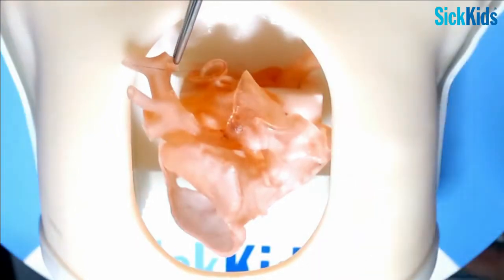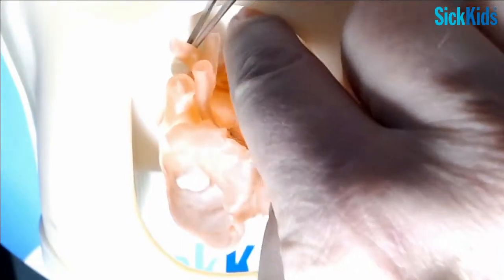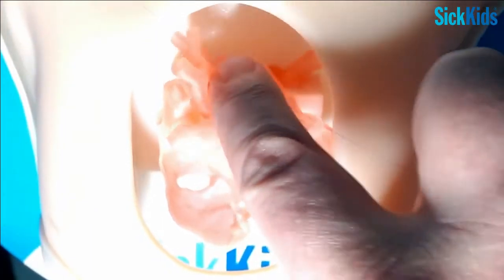Let's put a couple ties here and just do a few interrupteds. And you stitch all that back wall together. Okay, cut that.